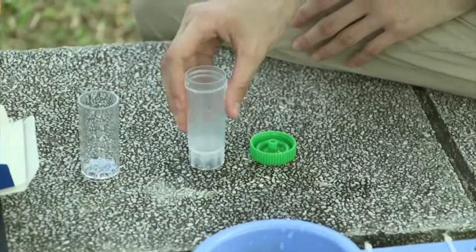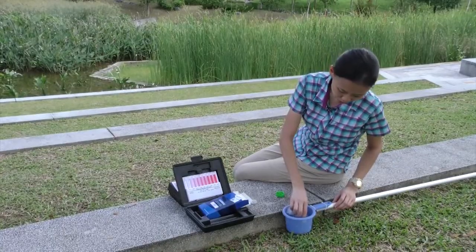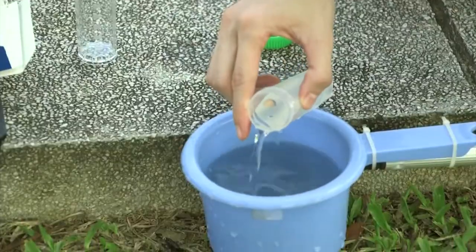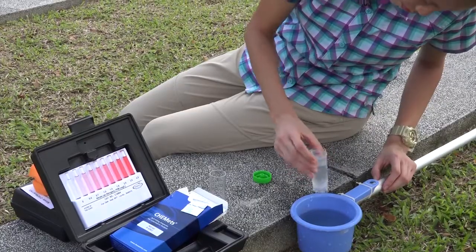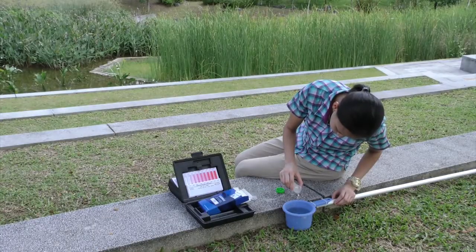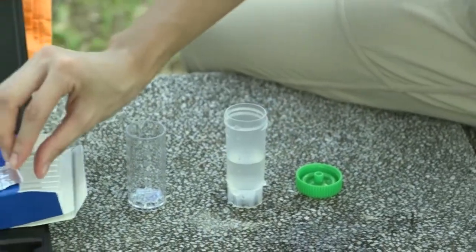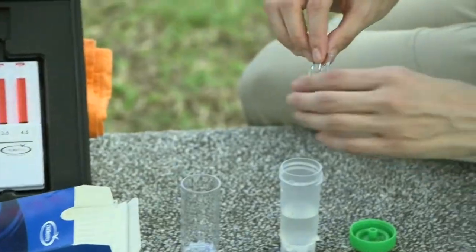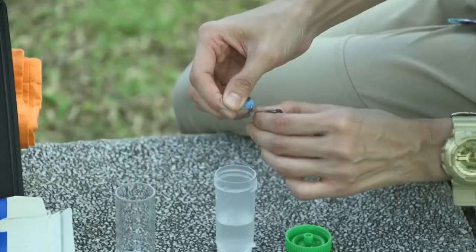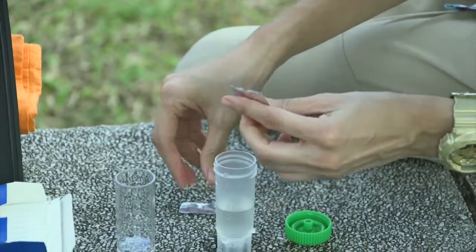Fill the reaction tube up to the 15 milliliter mark with the sample to be tested. Then, empty the contents of 1 cadmium foil pack into the reaction tube. Take care when handling this pack.